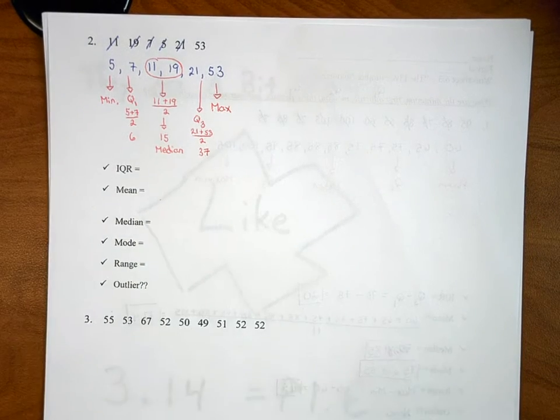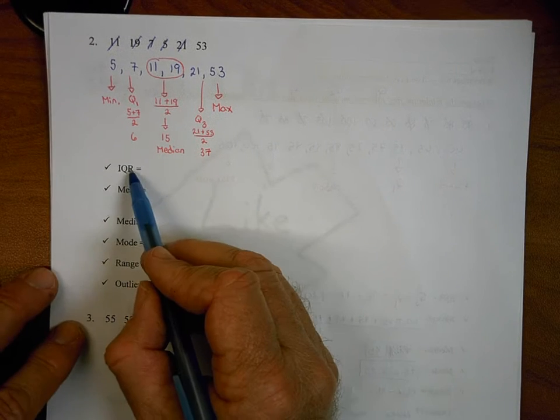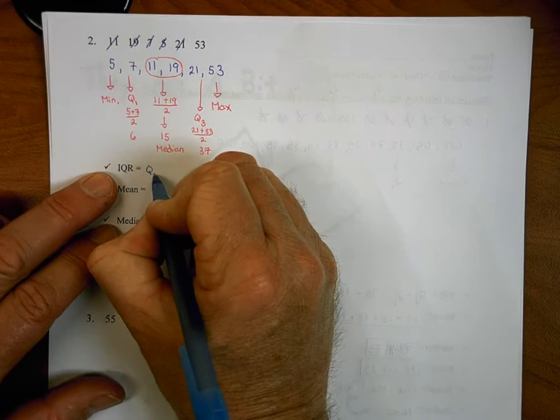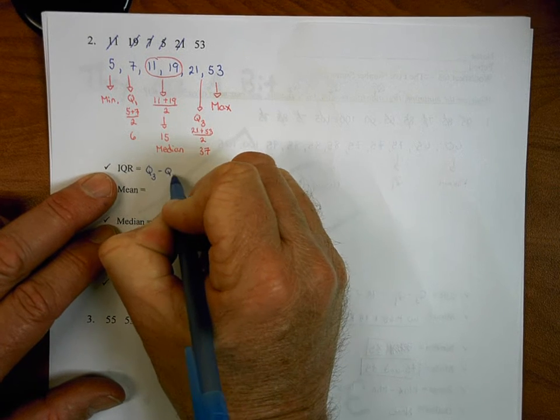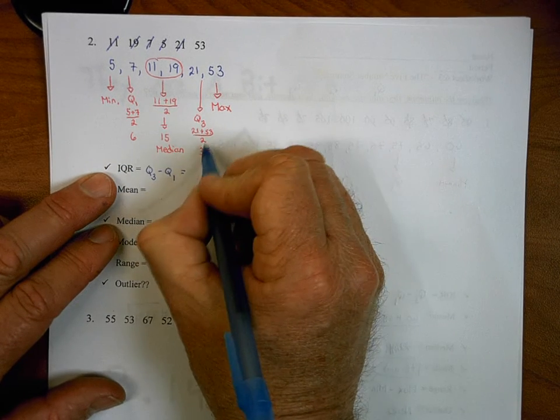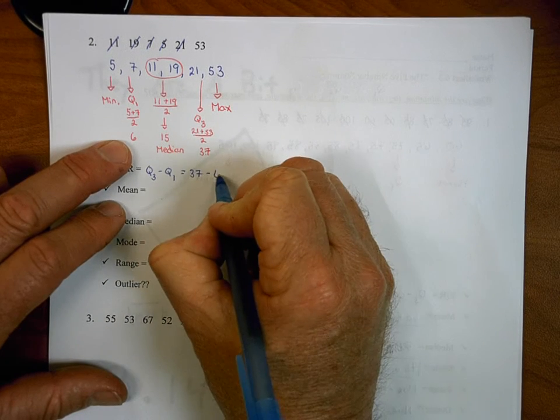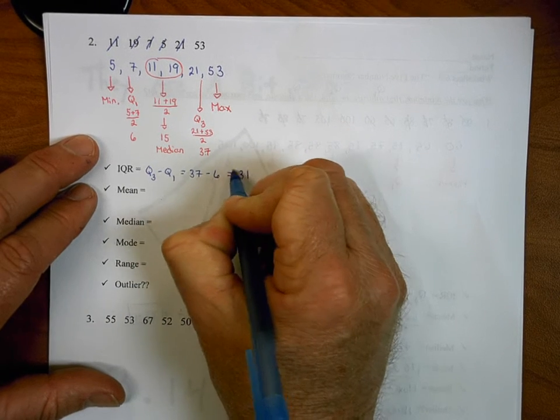Now I'm going to find my IQR, my interquartile range. Once again, that's your Q3 value minus your Q1 value. My Q3 value is 37 minus my Q1 value, which is 6. So my IQR is 31.